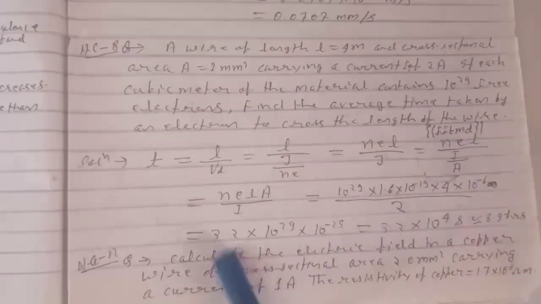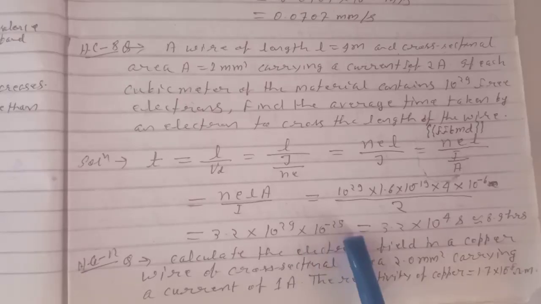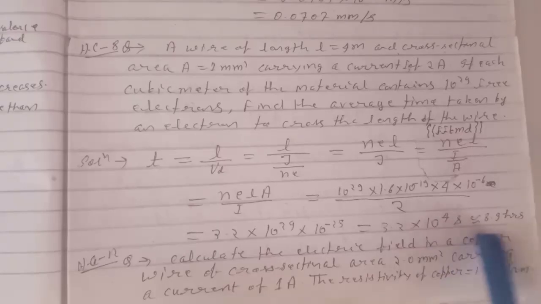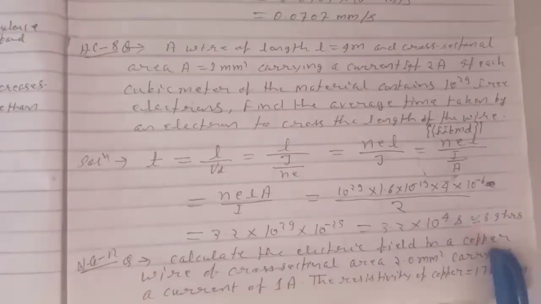So t equals 3.2 into 10 to the power 29 into 10 to the power minus 25, which is 3.2 into 10 to the power 4 seconds, equal to 8.9 hours.